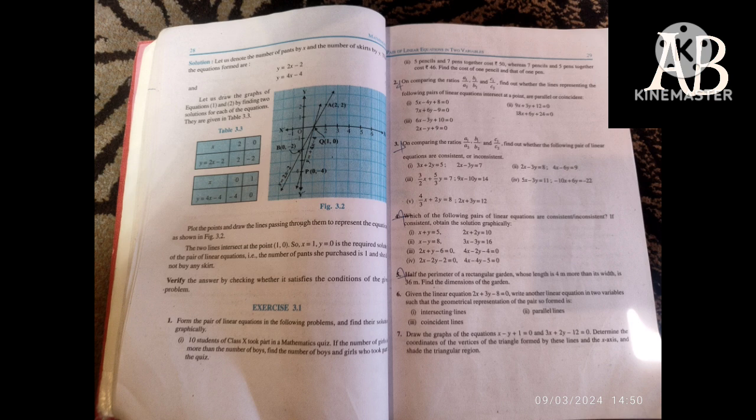Now I will go to the third chapter, that is linear equations in 2 variables. If you have an old book you should remember that 3.1 in that book is completely deleted. Now I have the fresh book in my hand.